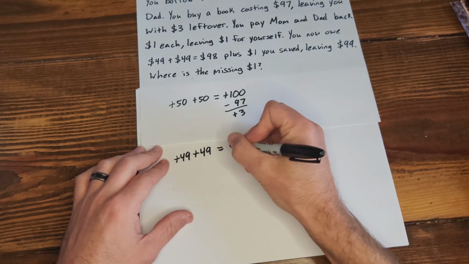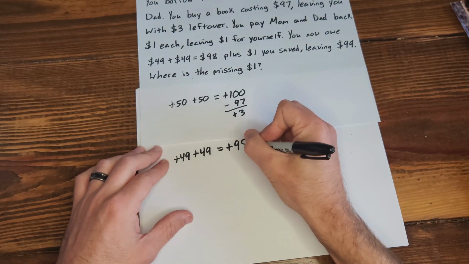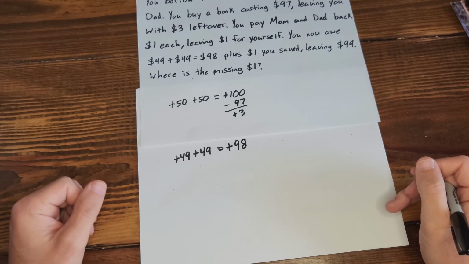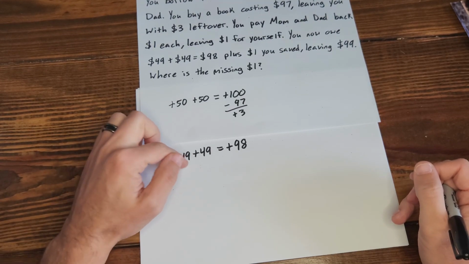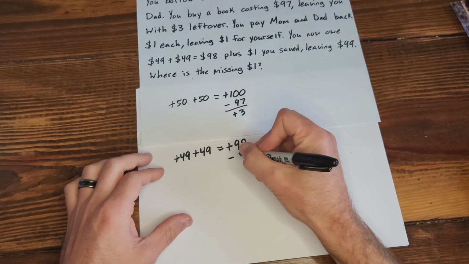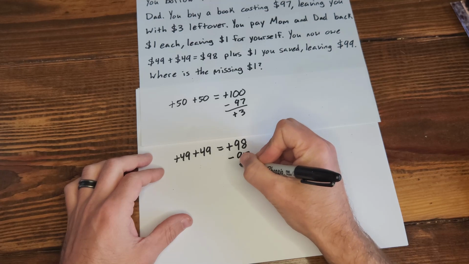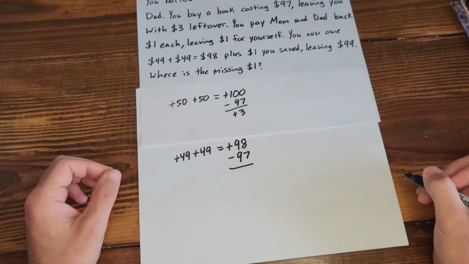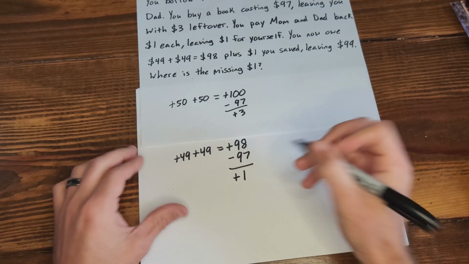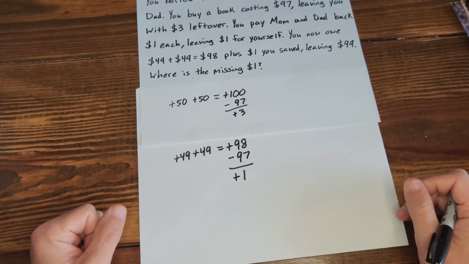So we only owe $98. Okay, we're only up $98. That's how much we have in our pocket because we paid them back $1 each. But then we bought that book costing $97, which means how much did we have left saving for ourselves? We only had $1 left over saved for ourselves.